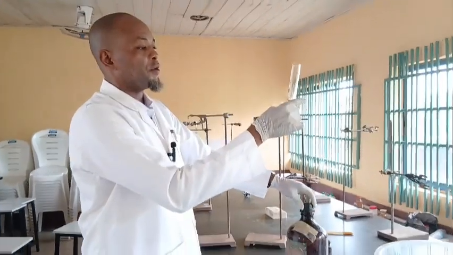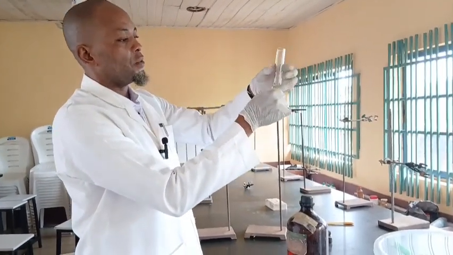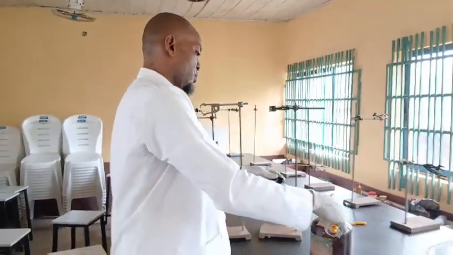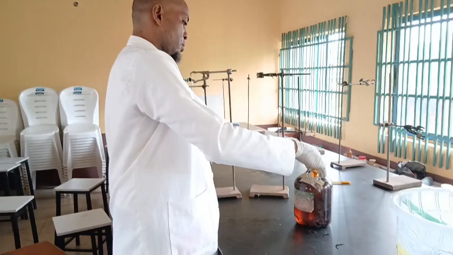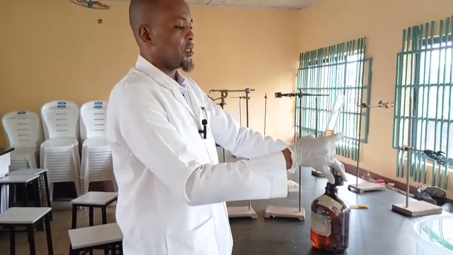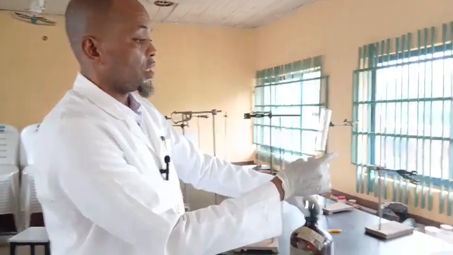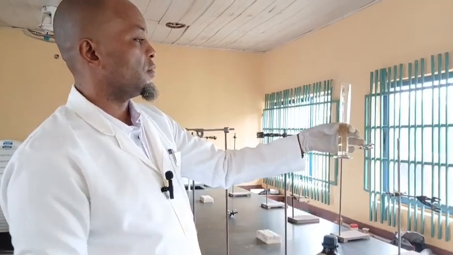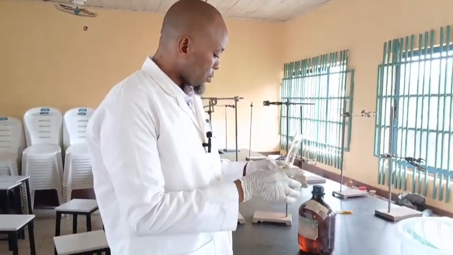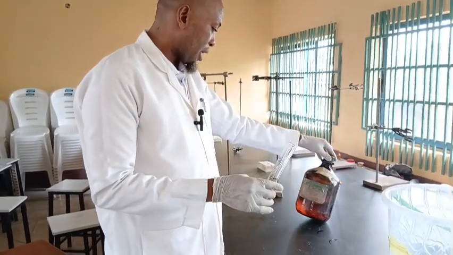To avoid parallax error, ensure you view it at eye level so that you get the exact measurement. Note that this is corrosive, that is why I said you must put on your gloves. So this is 28 cm cube of the conc acid, at 98% and a relative density of 1.8.